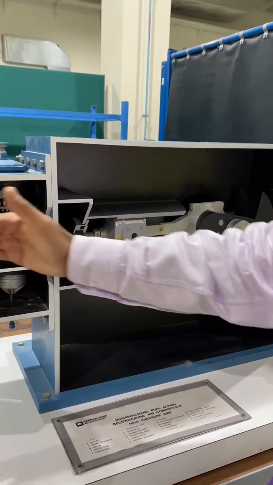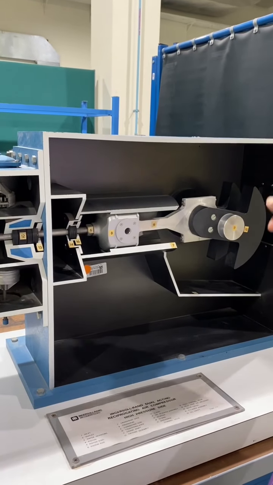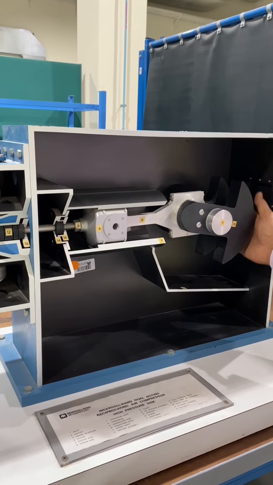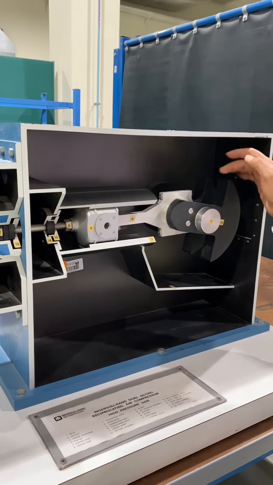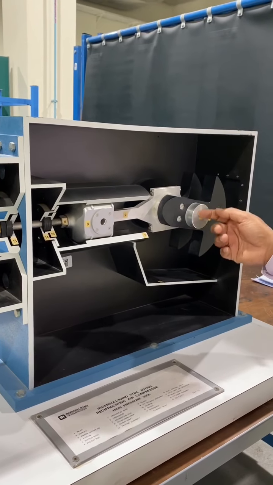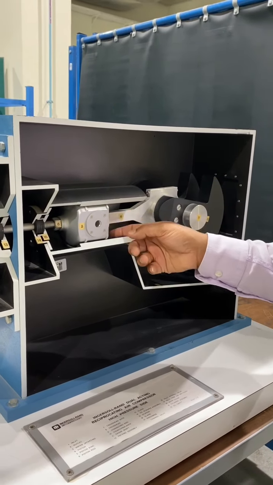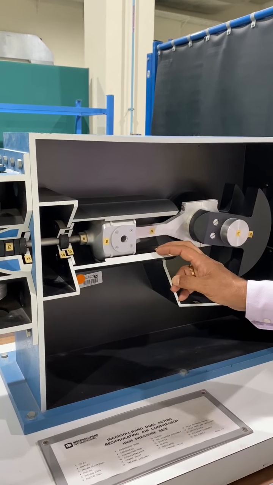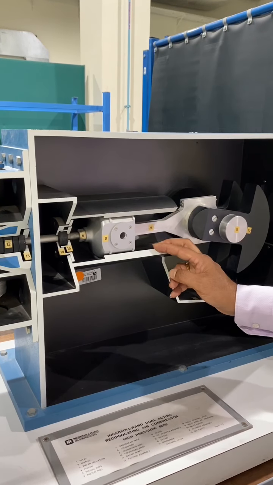So when the piston rotates, the crankshaft changes it to rotary motion. And this is the crankcase, where the oil will be there for lubricating the bearings. This is one crankshaft bearing here, and here also bearings, and this part needs to be lubricated. So these are the important parts of the double acting compressor.